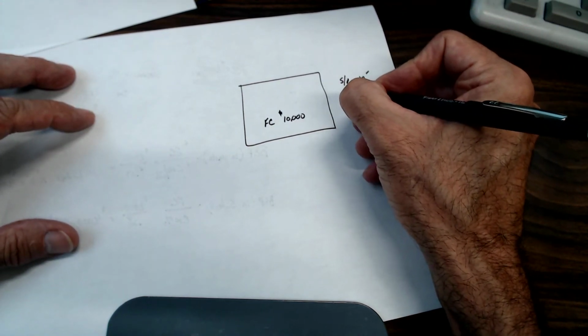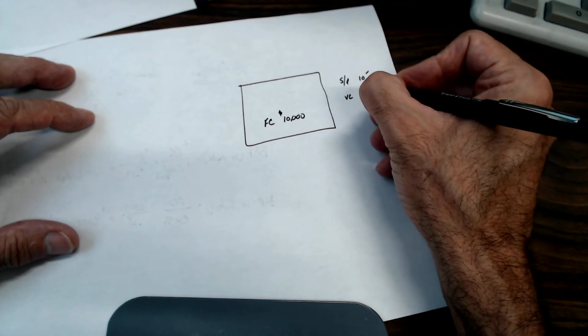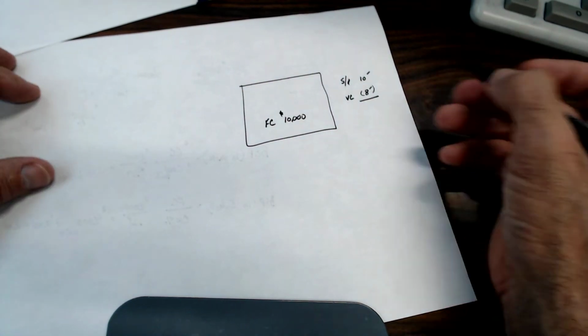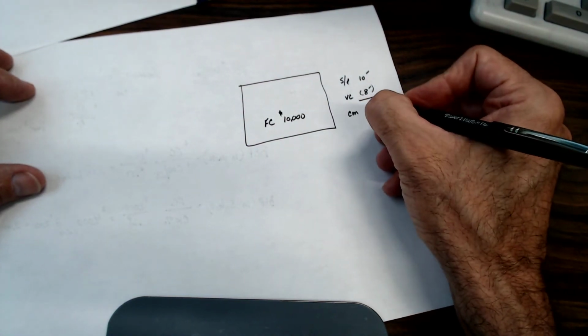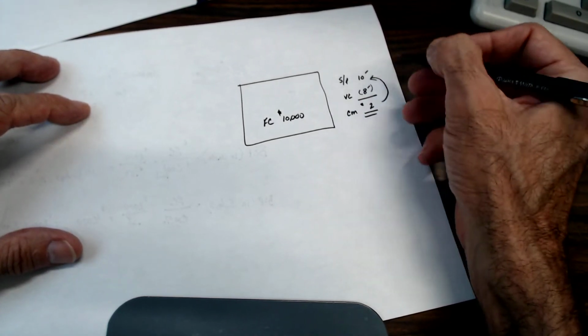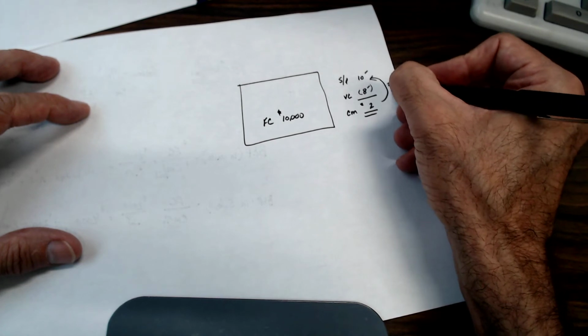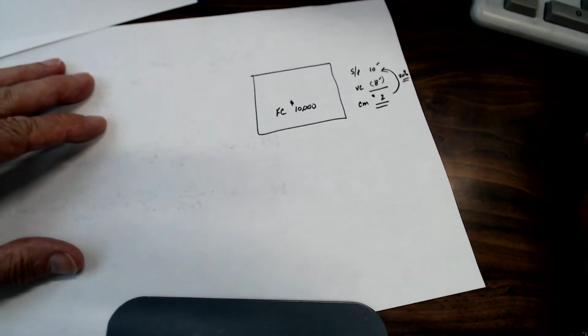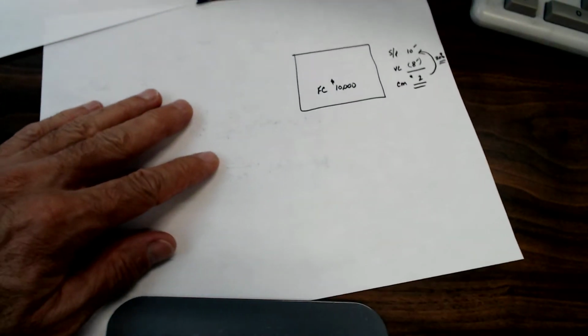The variable cost is $8. So therefore, my contribution margin is $2 or 20%. I've got everything I need to calculate everything here.